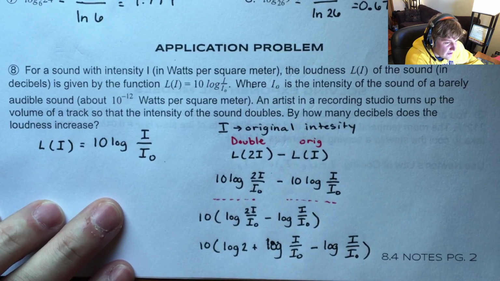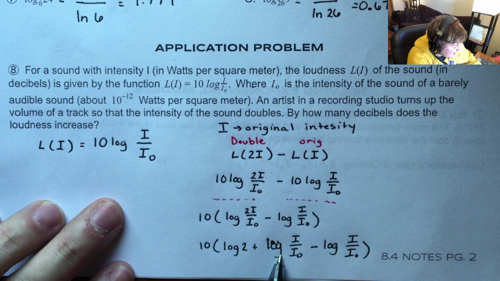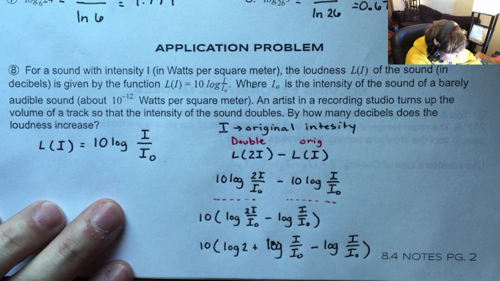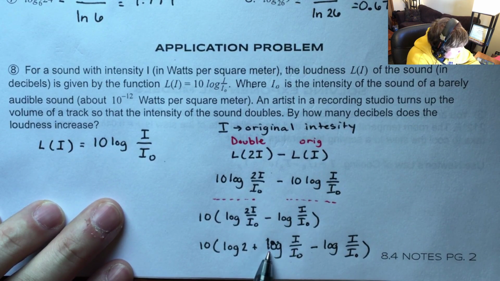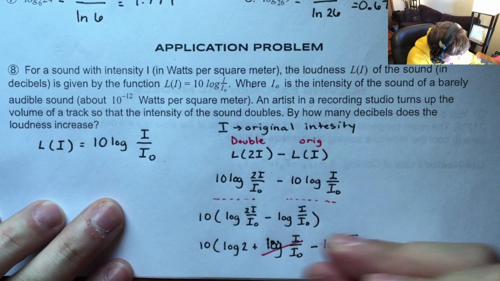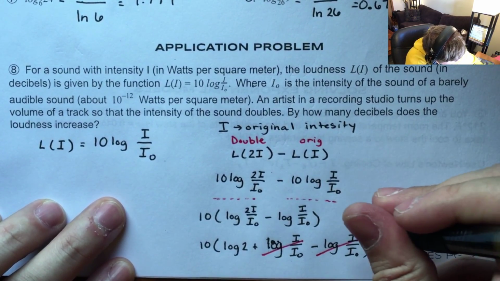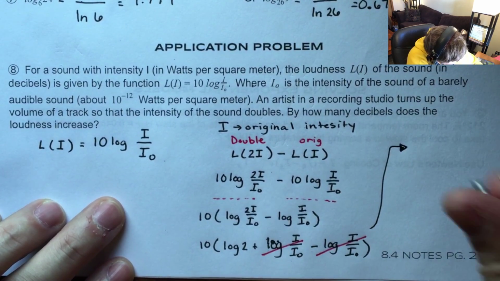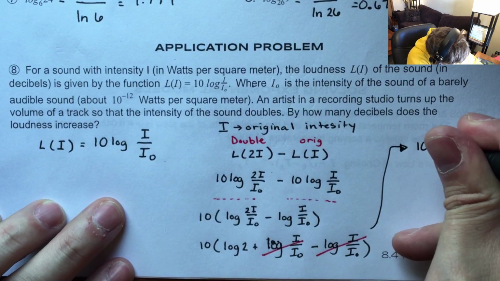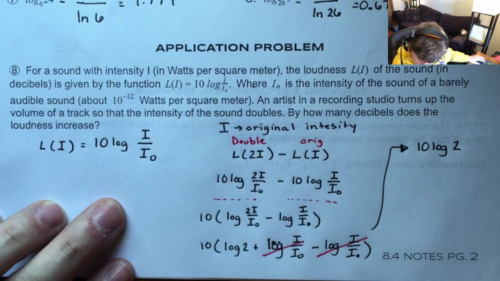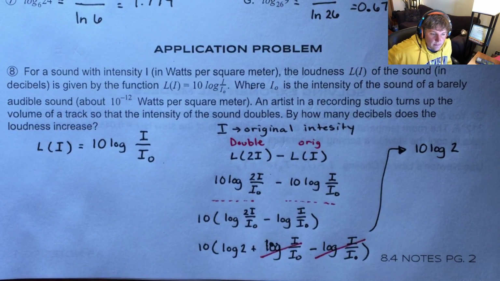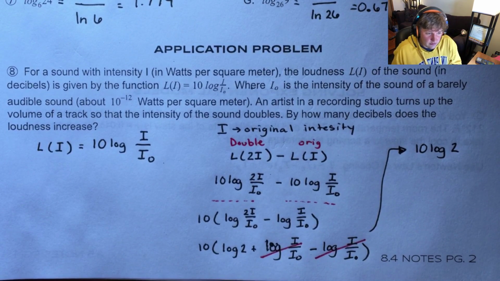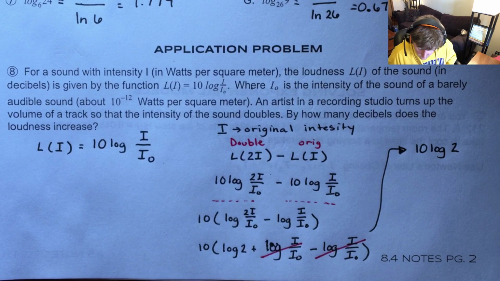Something really important happens here. I have positive log base 10 of I over I naught minus log base 10 of I over I naught. These are opposites of each other, where I have the same thing being subtracted, so they just cancel each other out. They're just gone. So what's left over is 10 times log base 10 of 2. That's the exact answer, but it wants to know how many decibels this increased by.